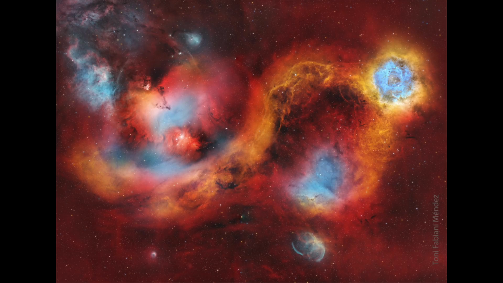Now, the colors here are actually associated with three different elements. So this is what is called a narrow band image. So not a true color image that you would see. Could you actually see this kind of thing with your eye? But looking at the light of three specific elements, and the ones that are commonly used are the light of hydrogen, the light of ionized sulfur, and the light of doubly ionized oxygen.